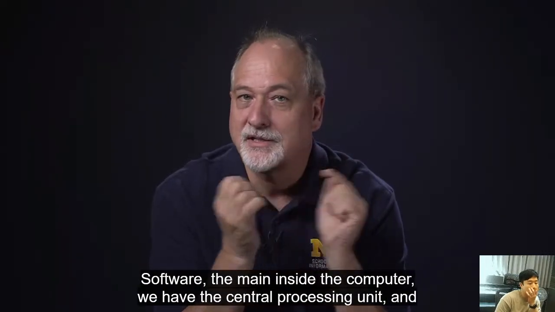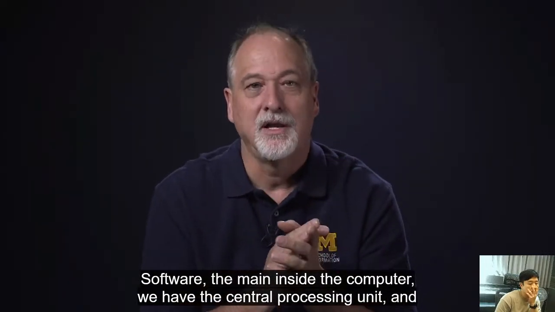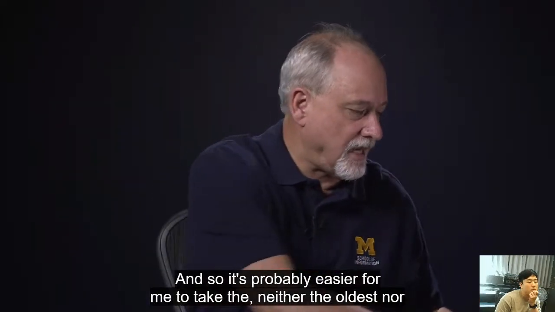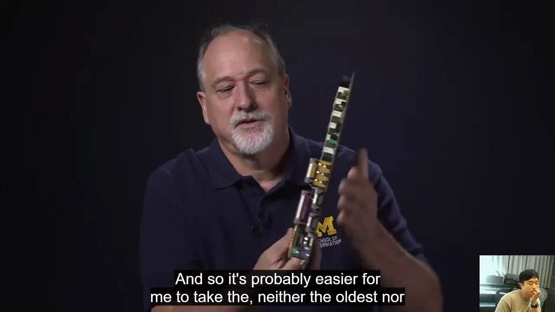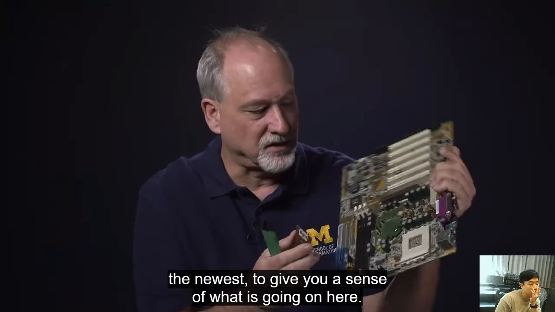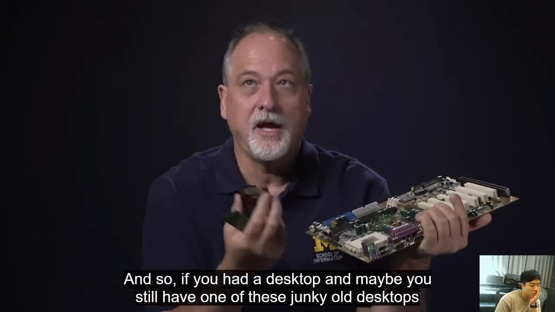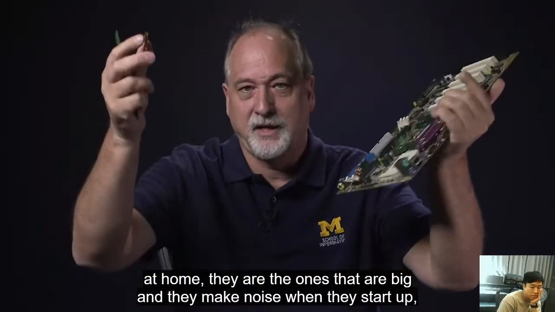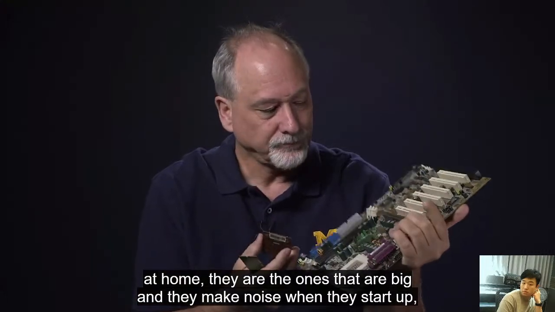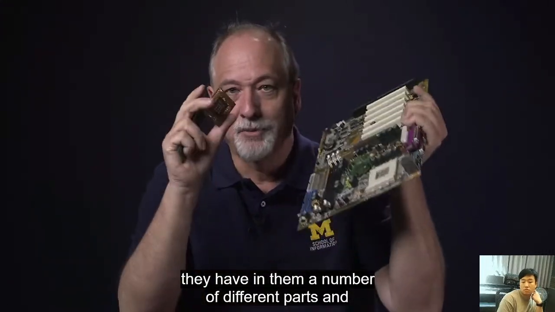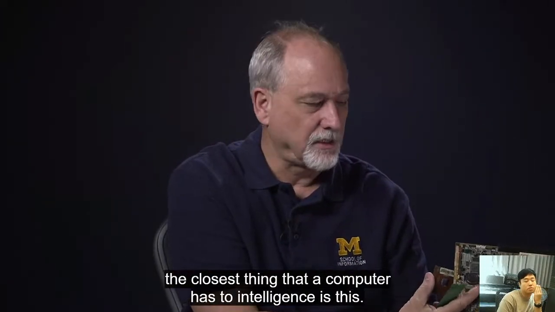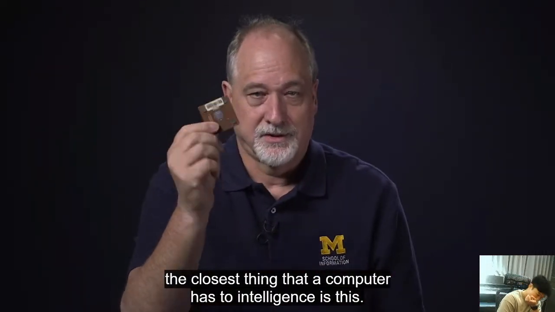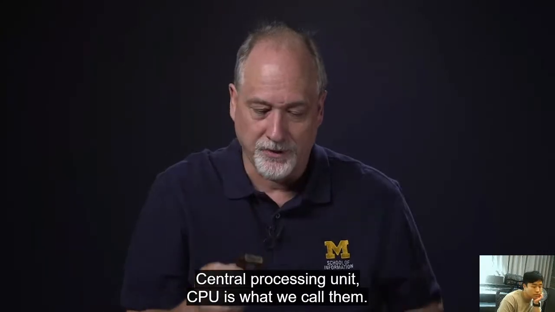Inside the computer, we have the central processing unit and the main memory and then the secondary memory. And it's probably easier for me to take neither the oldest nor the newest to give you a sense of what's going on here. If you had a desktop, and maybe you still have one of these junky old desktops at home, the ones that are big and make noise when they start up, they have in them a number of different parts. And the closest thing that a computer has to intelligence is this: Central Processing Unit, CPU is what we call them.